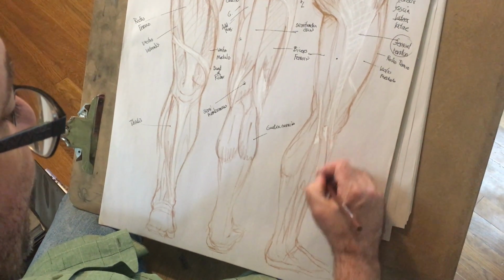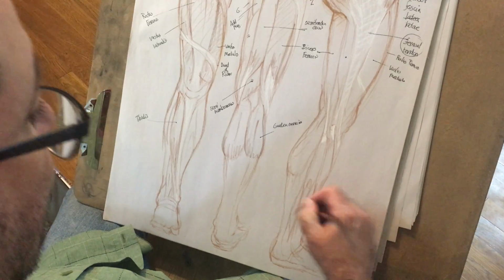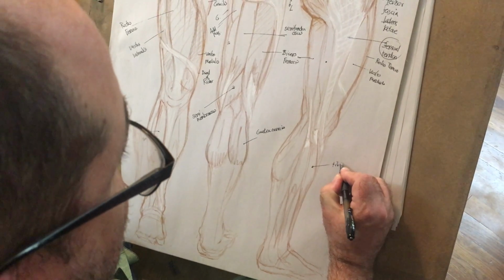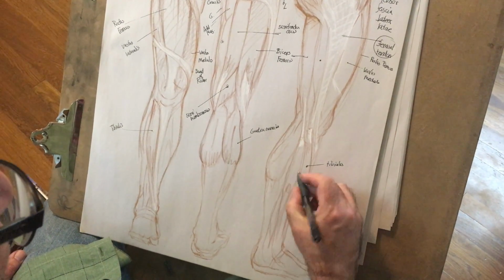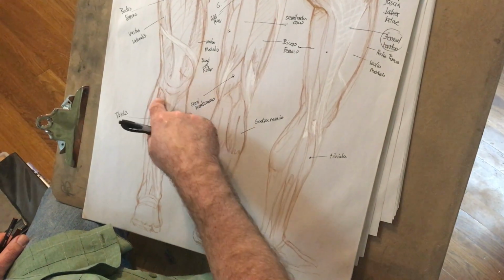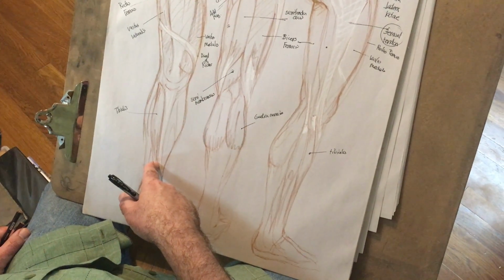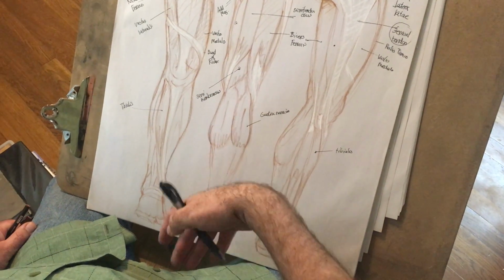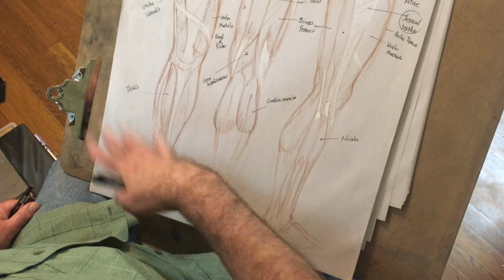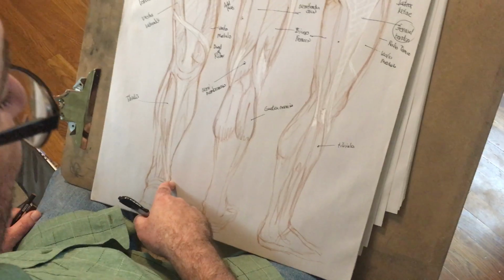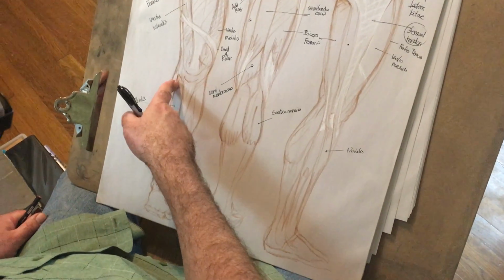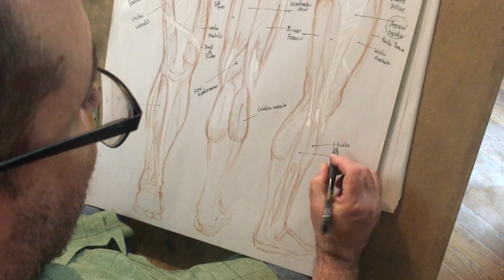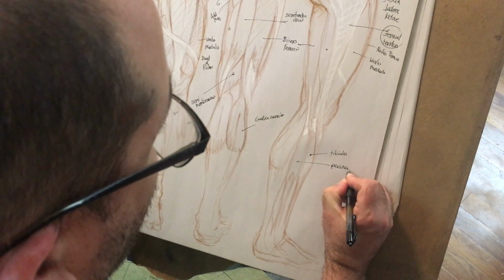All right, so from this angle right here, this is the tibialis. And one of the things you can see about the tibialis right there is that, as much as it is a flexor, pulling the foot back up, it also helps with rotation, because look at the way it wraps from one side of the leg to the other. So there's the tibialis. This would be the peroneus.